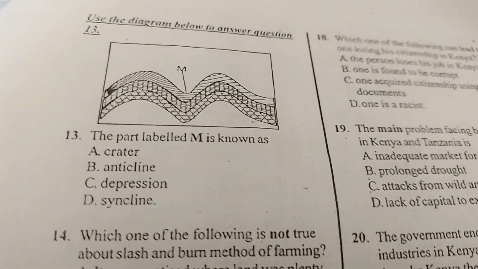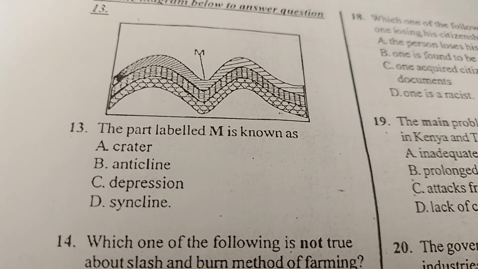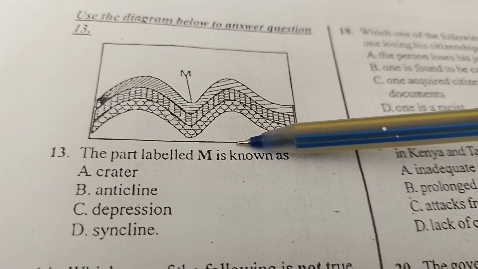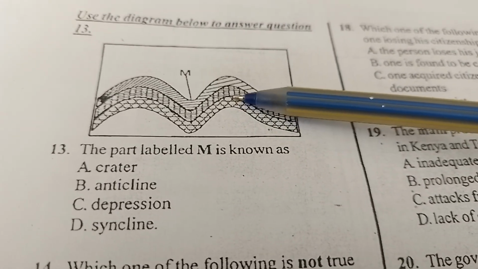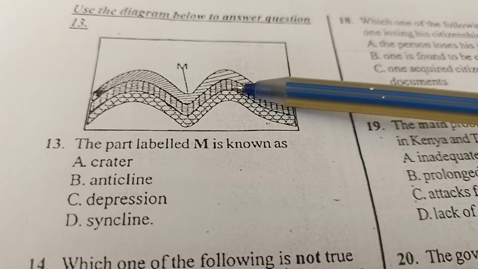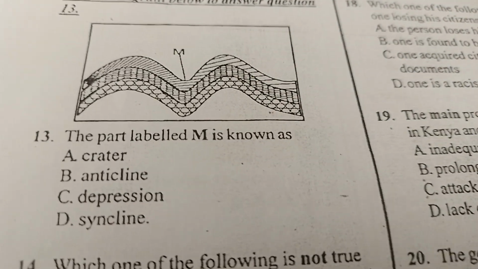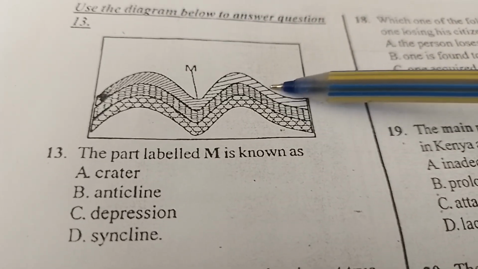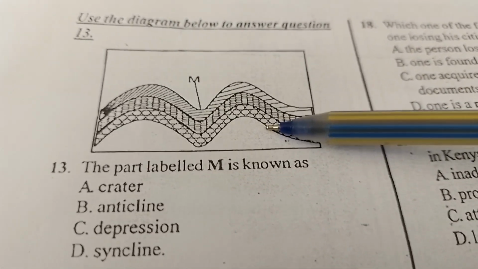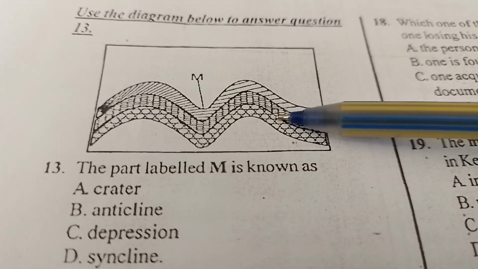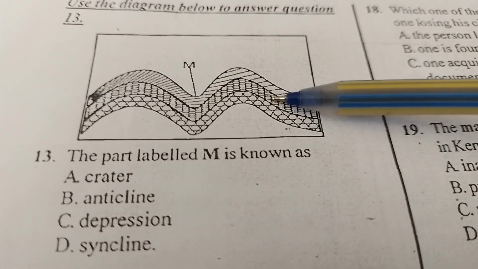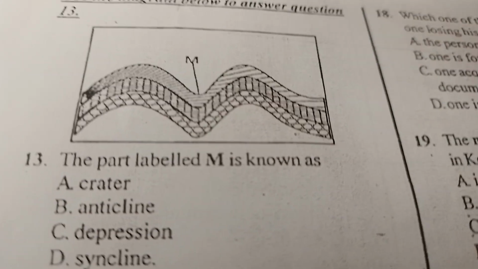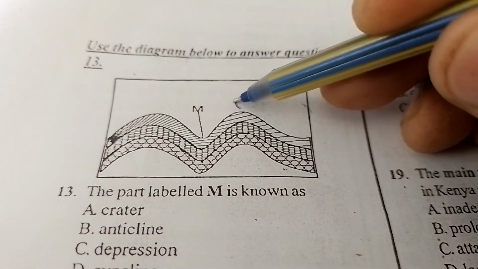The question number 13. This figure is always tested. It is a common figure in any exam. The part labeled M is called, first of all, this is a fold mountain, and it's a common feature that we get in any paper. Even the national assessment papers, we have this feature. This is a fold mountain, which was formed through the folding process. Then we have various parts of this mountain. Like now, we have the part labeled M, and also we can have another one at this point. We can call it maybe X.